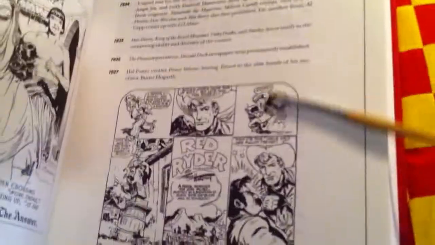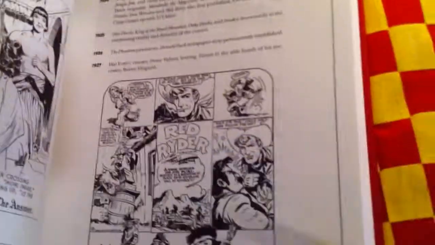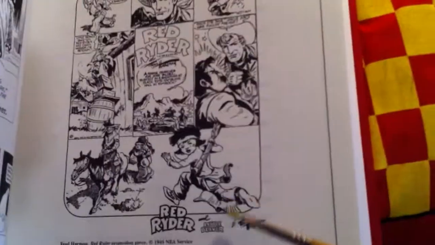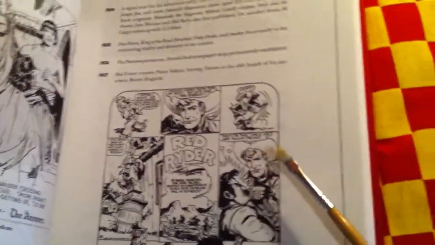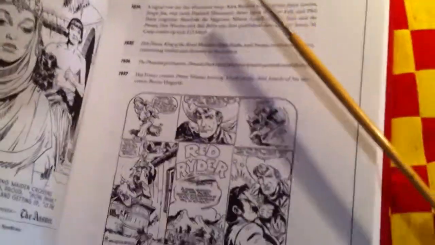And here we have, I suppose, a sort of an advertisement or a flash poster for Red Ryder and Little Beaver, which was a Western strip. Westerns being a very important genre for decades, both in comics and, of course, for film and television.